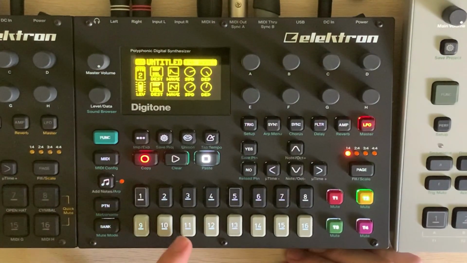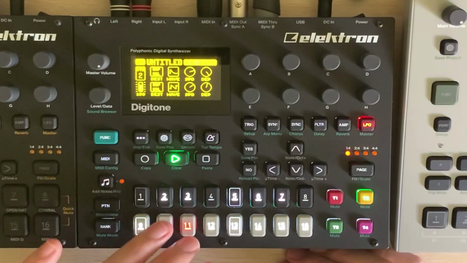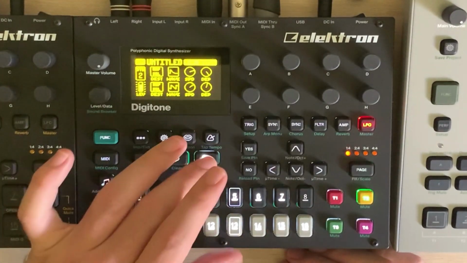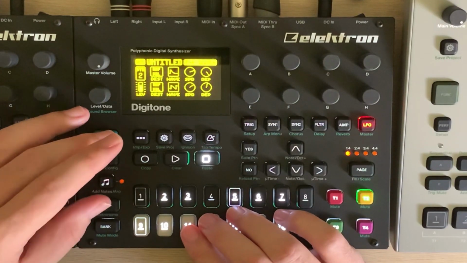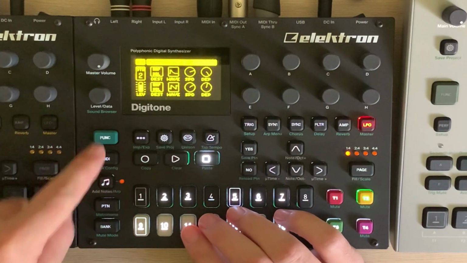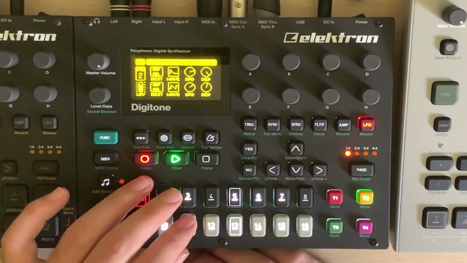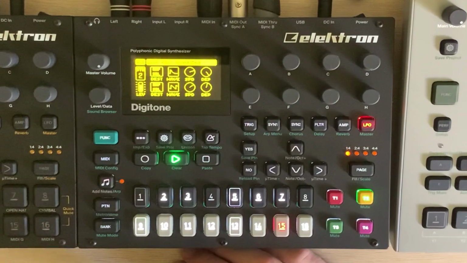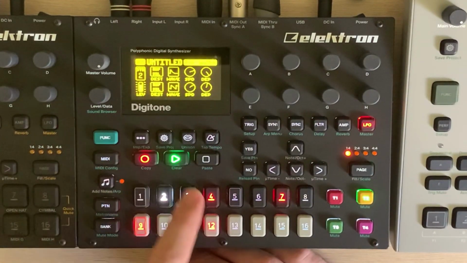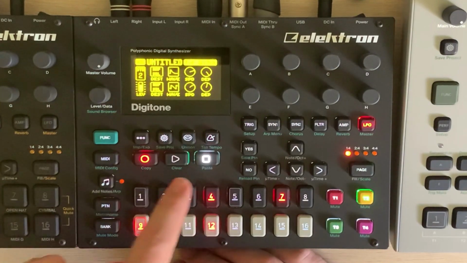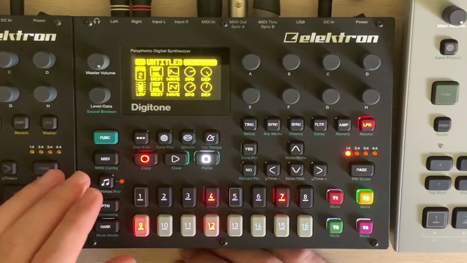I don't know. Let's just try something here. My finger drumming is awful as usual, but let's see. I'll set up the metronome here by function and holding pattern. It gives us a count in. Not too bad. Quantize recording to the rescue here.